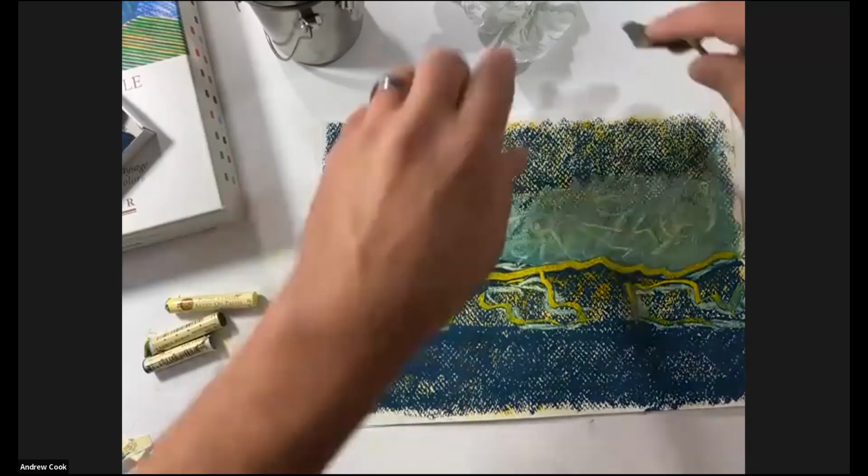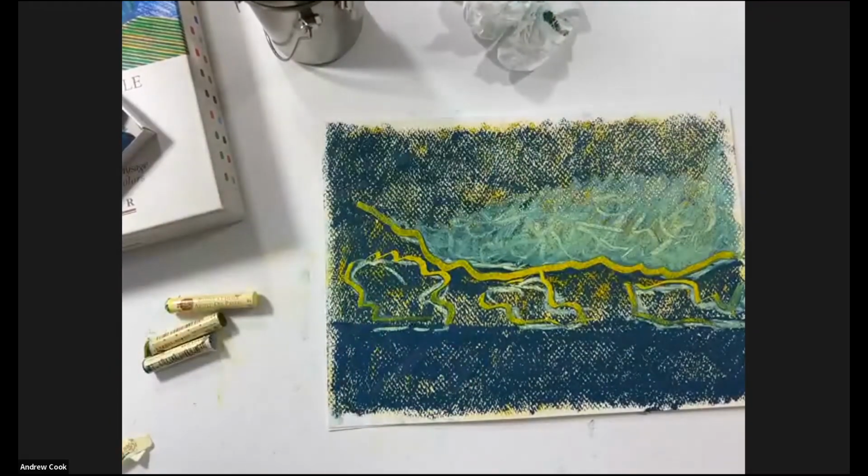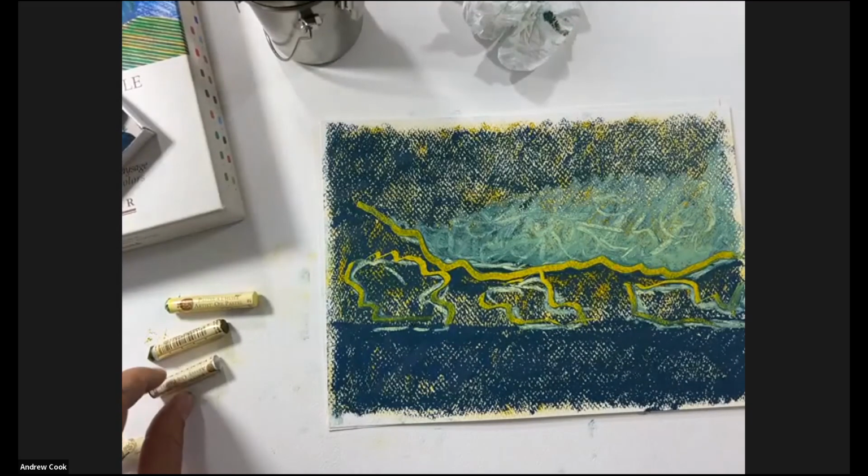Scratching back in, wipe it off. And that's a really good way to draw back into oil pastel. Love that. Looks great. Thank you.